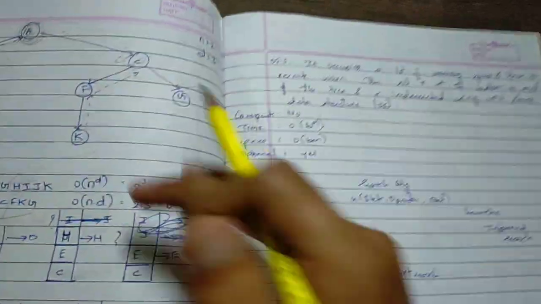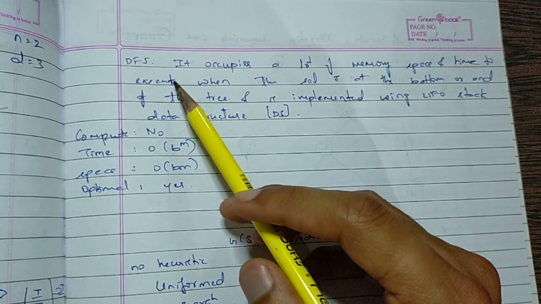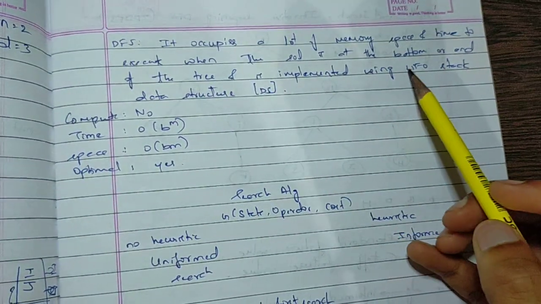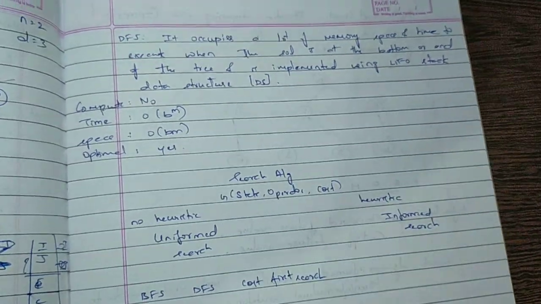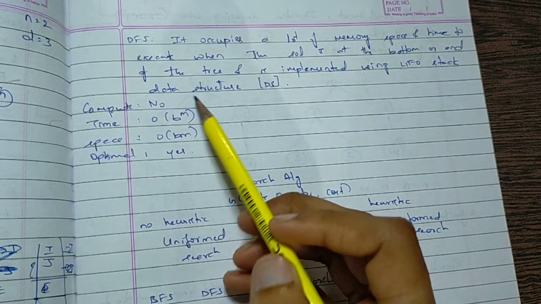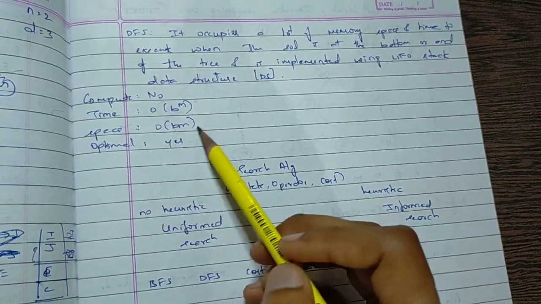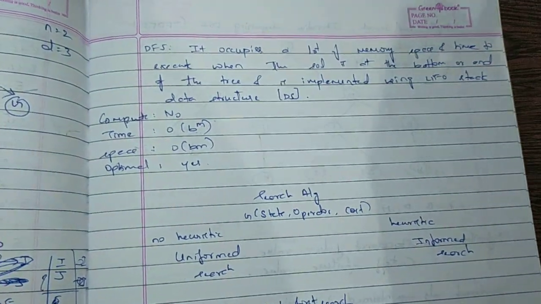If you consider DFS, it occupies a lot of memory space and time extends when the solution is at the bottom end of the tree, and it is implemented using a LIFO stack. So here the time complexity is b to the power of m. Space is b times m, and it is not optimal. So this is DFS. Thank you.